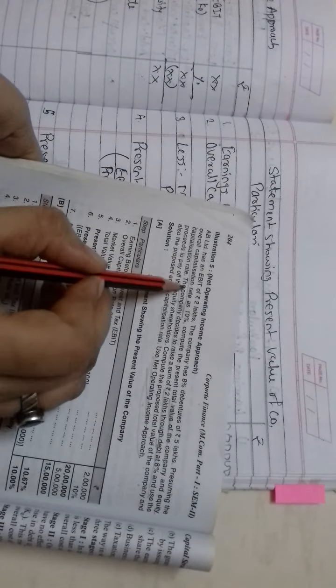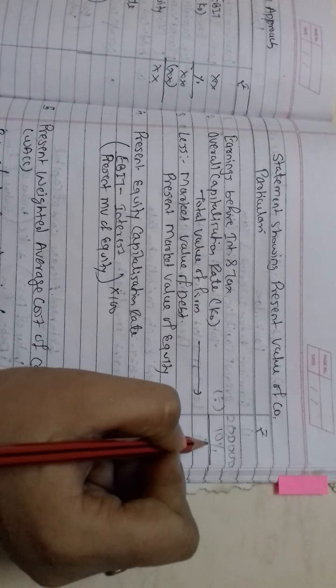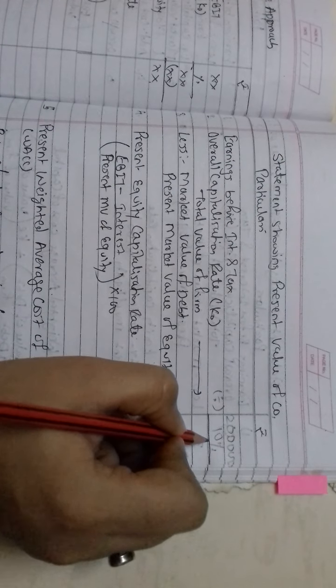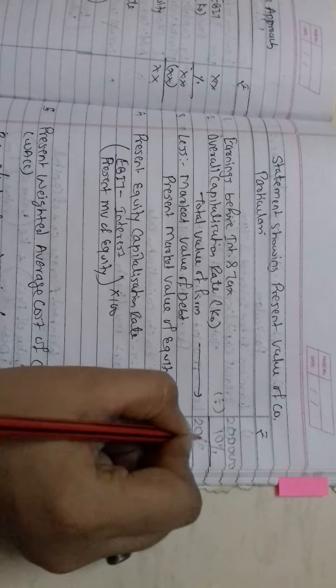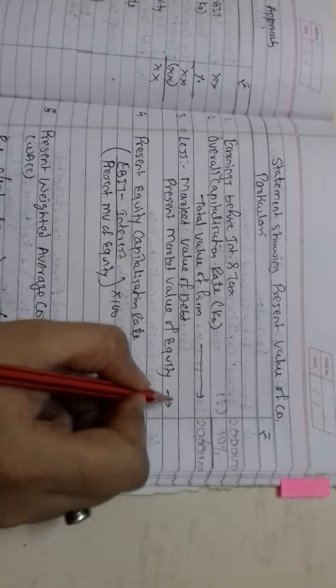Now the overall capitalization rate, they are saying the overall capitalization rate is 10%, so this is 10%. Now we will divide this, so 2 lakhs divided by 10%, you will get 20 lakhs. Okay, 2 lakhs divided by 10% will be 20 lakhs, less market value of debt.